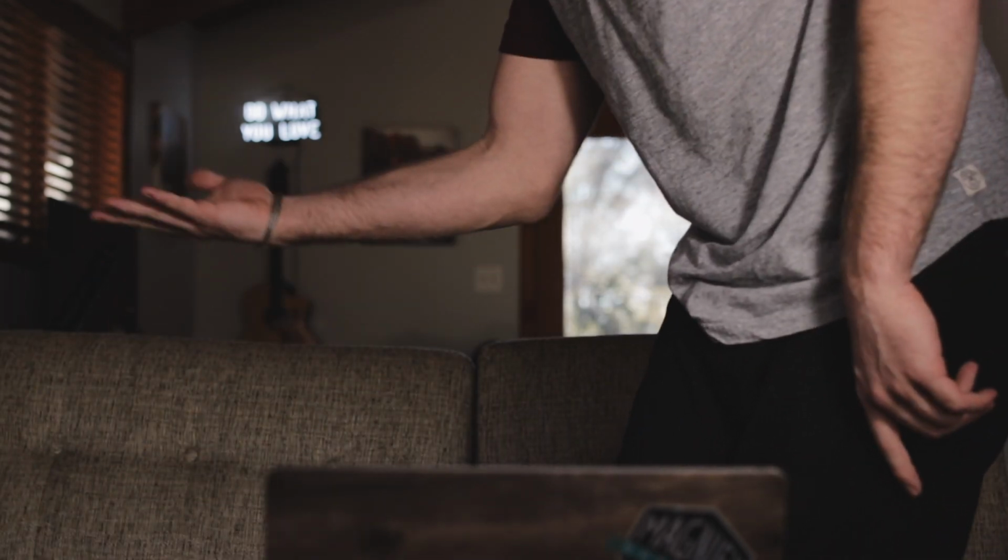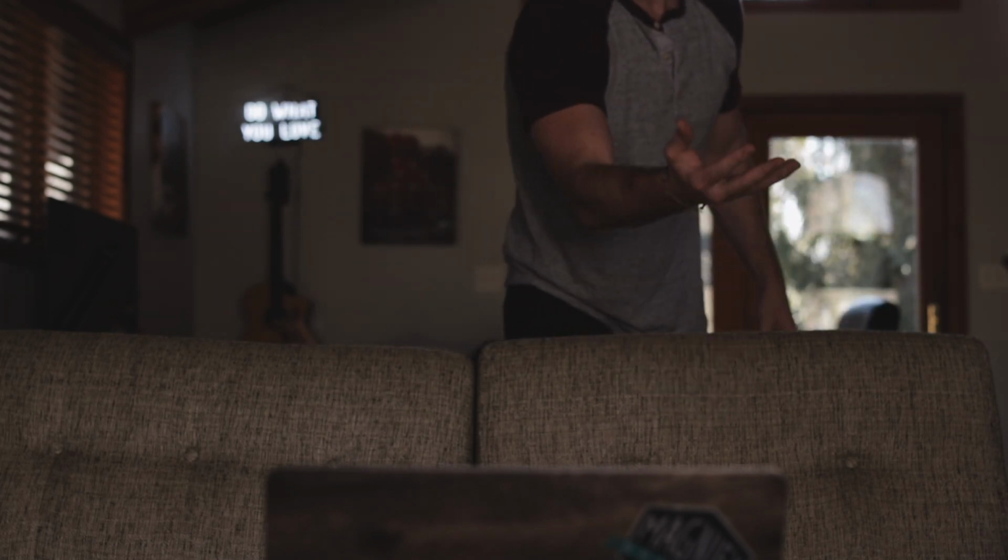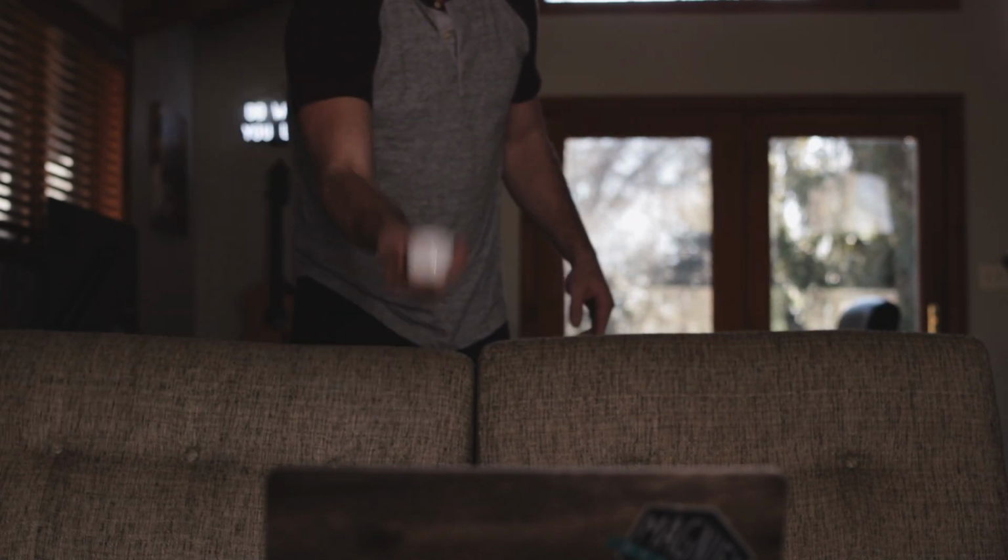Come over here, throw it up. Come over here, throw it up, come over here, throw it up, come over here, throw it up, and then back over here, and we throw it up, and then over here, and we throw it up. All the time, we're throwing it up in the air. We're blasting shots off, right?